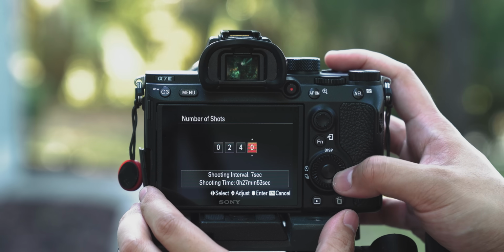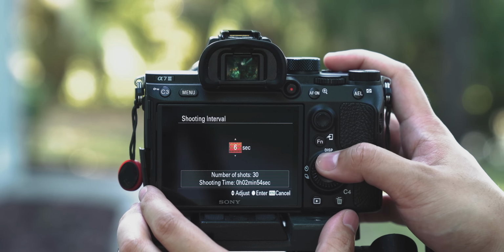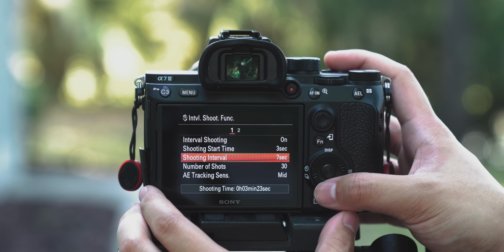Next, we need to figure out what shooting interval we want to use. Well, I know the sun's gonna set in about 30 minutes, and I need 240 frames. So if we take 30 minutes and multiply it by 60, so we can work in seconds, that gives us 1,800 seconds until the sun sets. And if we take that 1,800 seconds and divide it among the 240 frames we need to capture, we get about 7.5 seconds per frame. So that's gonna be our shooting interval. Every 7 seconds, we're gonna take one picture.